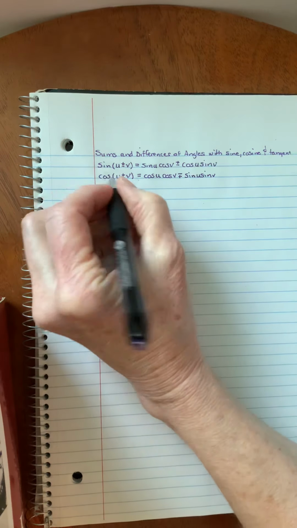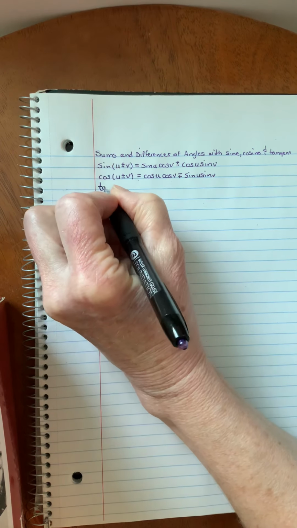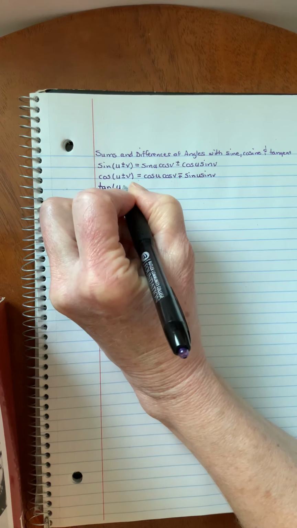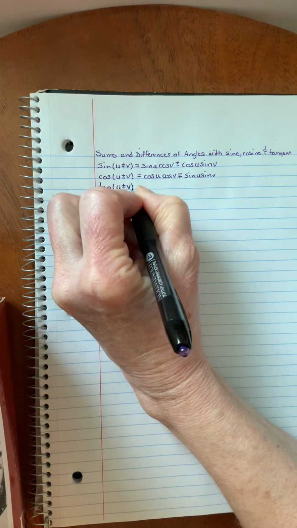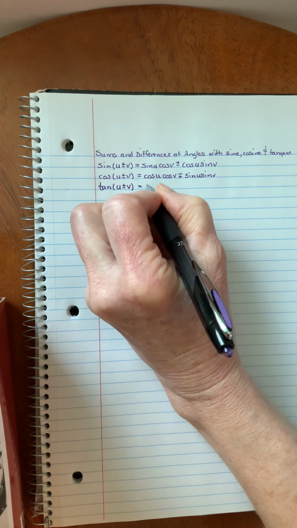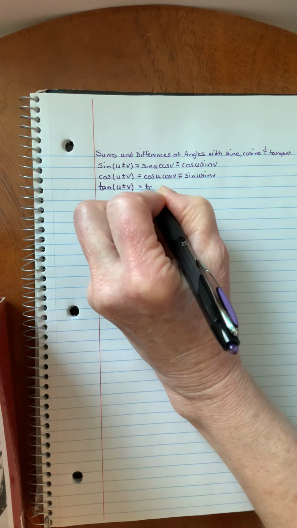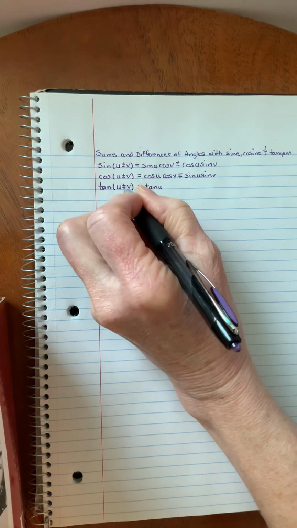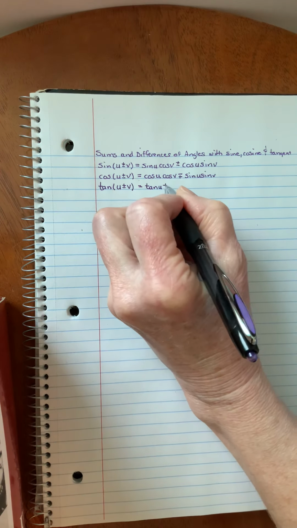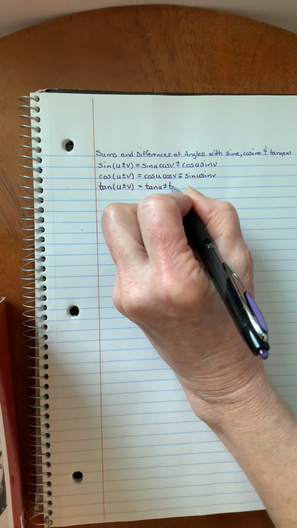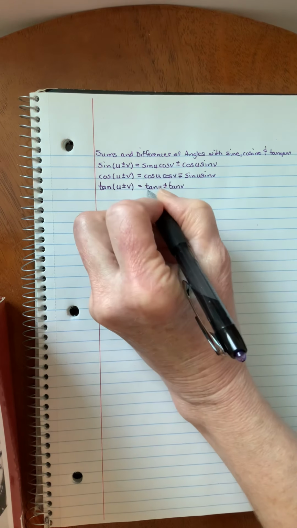So the next one that I want to look at is the tangent of u plus or minus v. This is the tangent of u, and then it follows the plus or minus, so plus or minus tangent of v.